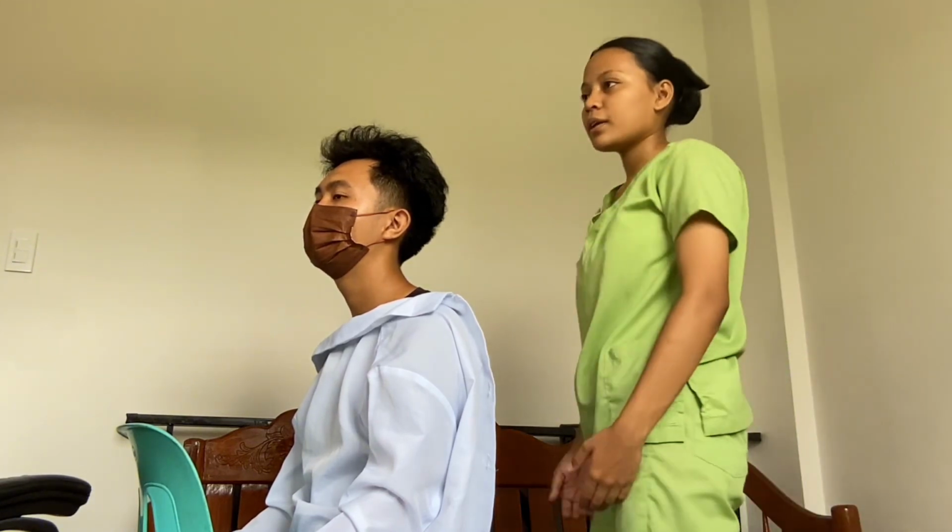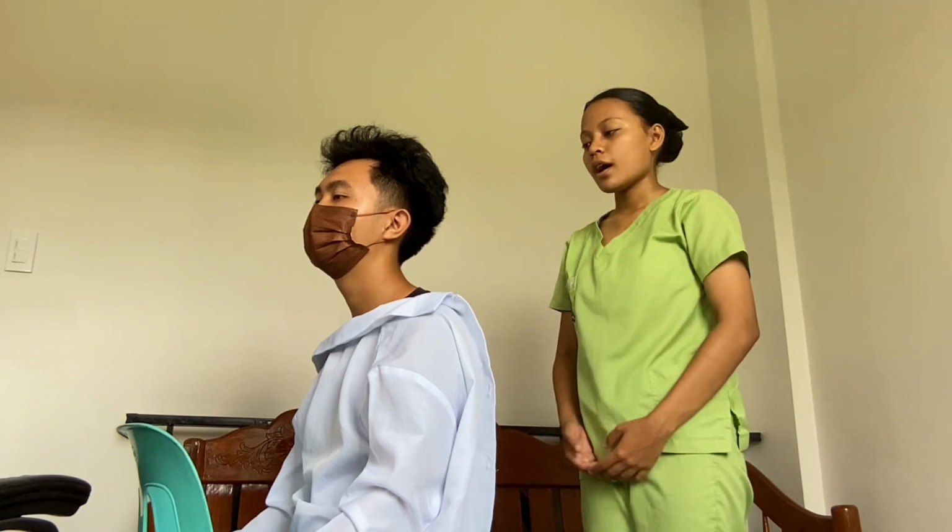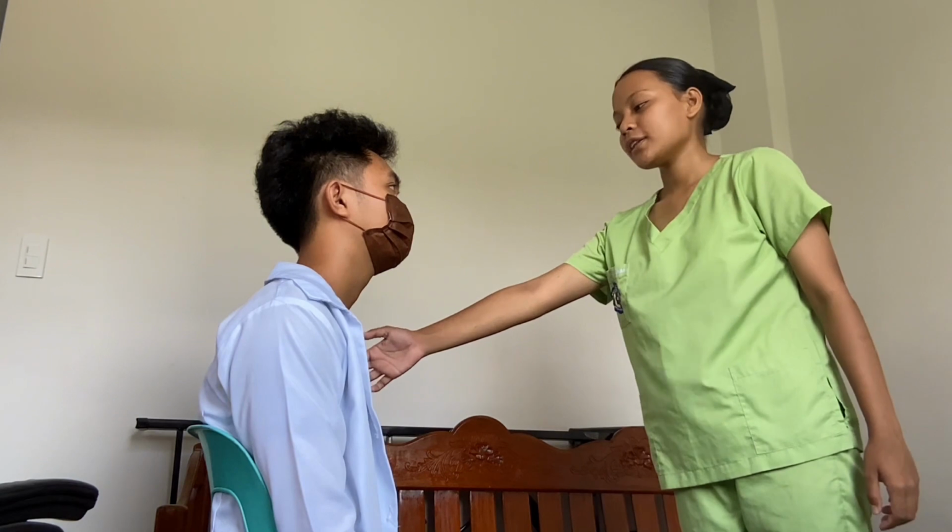So, we're done with the posterior thorax. For the next procedure, I am going to examine the anterior thorax. So, in my case, I'm done assisting the patient in a sitting position, and also I'm done rearranging his gown, only exposing the anterior chest or the thorax rather.